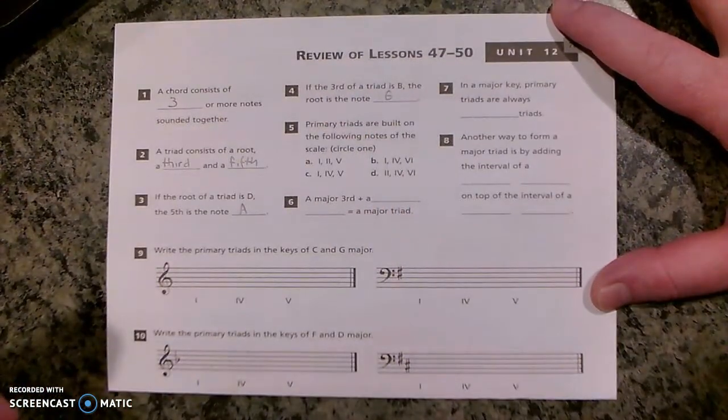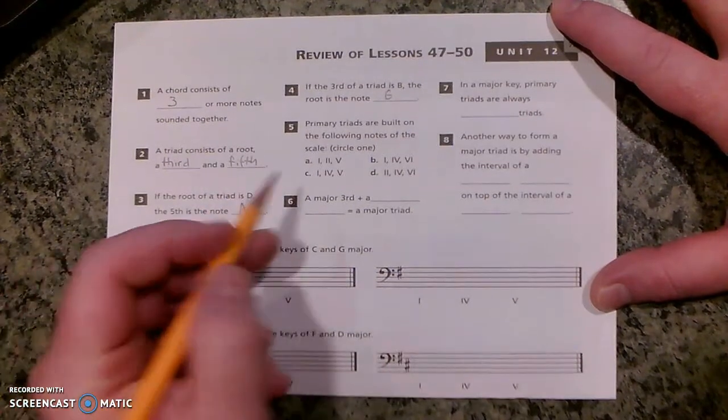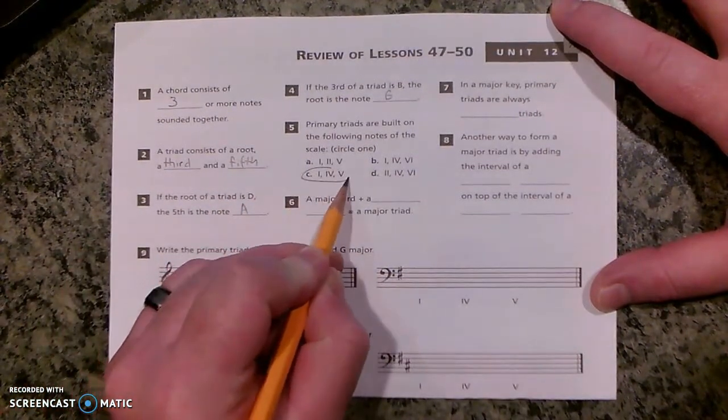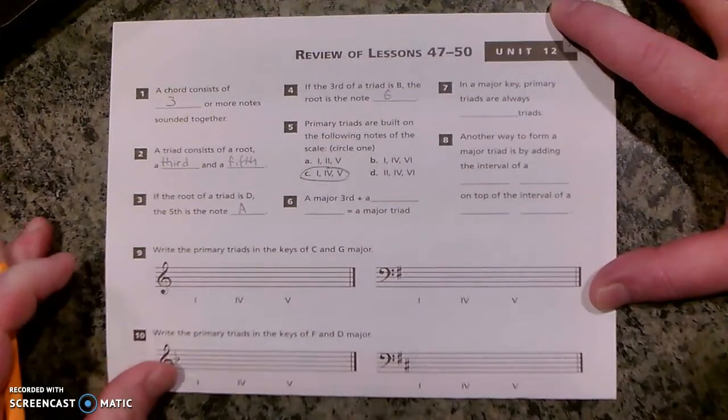Number 5, the primary triads are built on the following notes of the scale. Is it the 1, 2, and 5? Is it the 1, 4, and 6? Is it the 1, 4, and 5? Or is it the 2, 4, and 6? And we know that that answer is C. The 1, 4, and 5 chord are the primary triads.